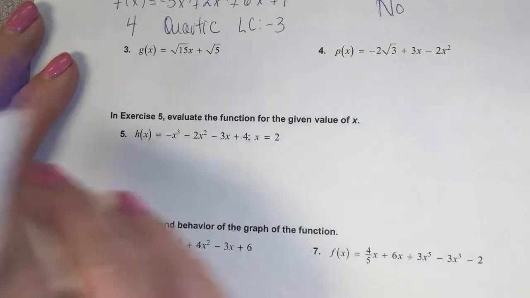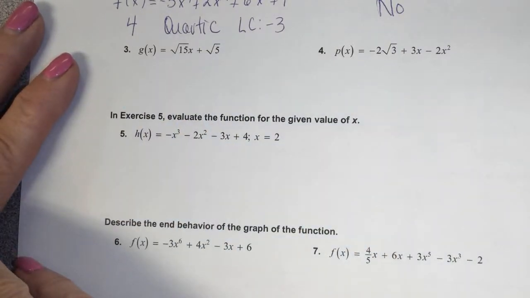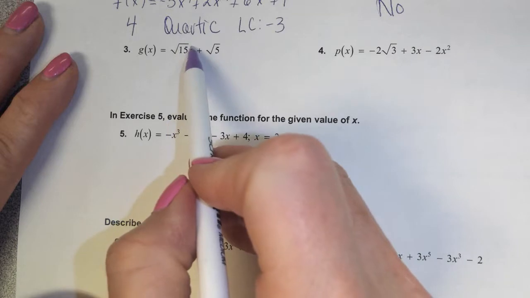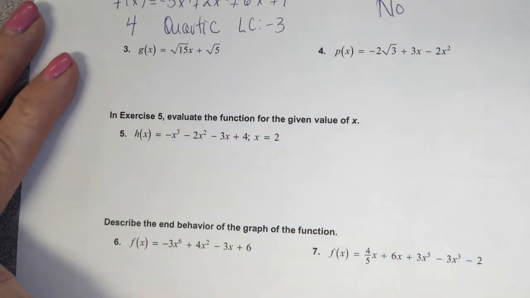What about this one? Yes or no? Polynomial. Why do you think no, Quinn? Because it's not a whole number. Okay, the exponent here is 1. 1's a whole number. Any other reason? Do we think it's going to be 1? So it is going to be 1.